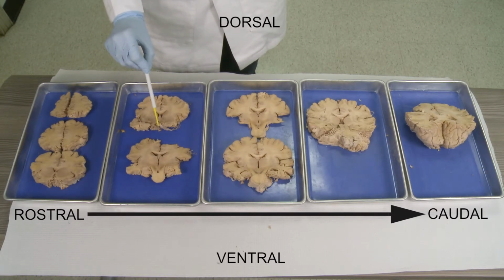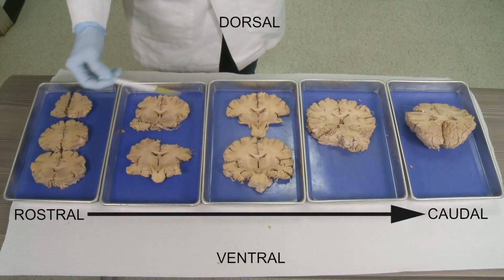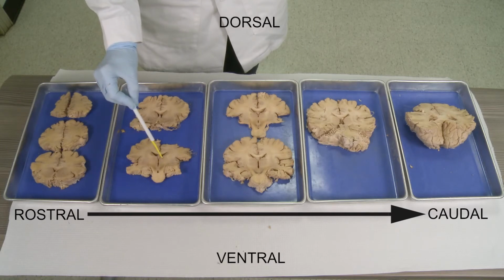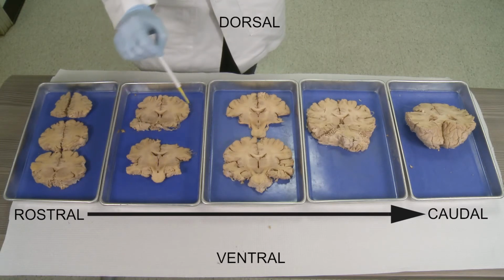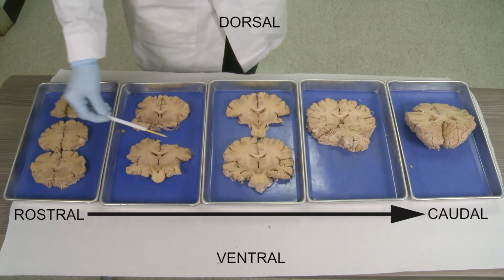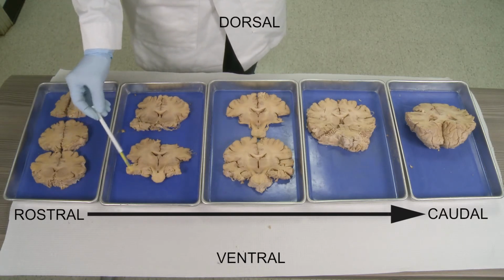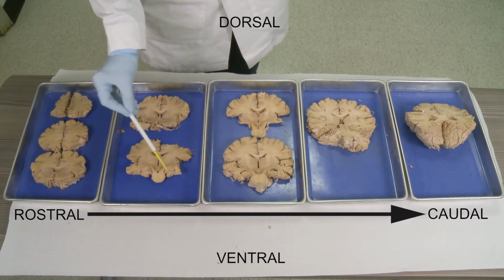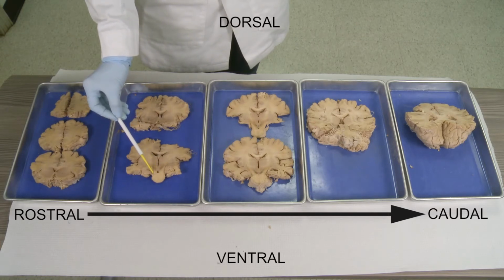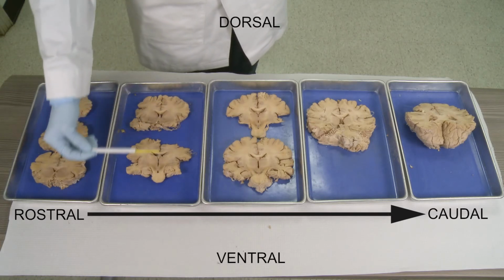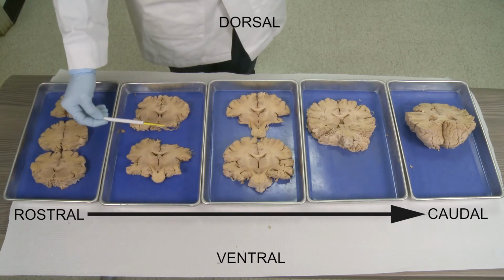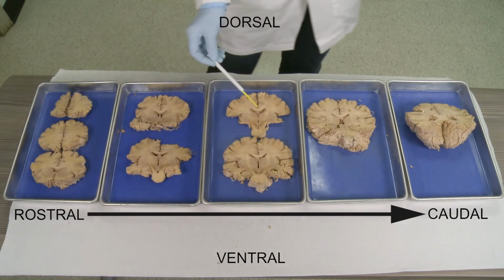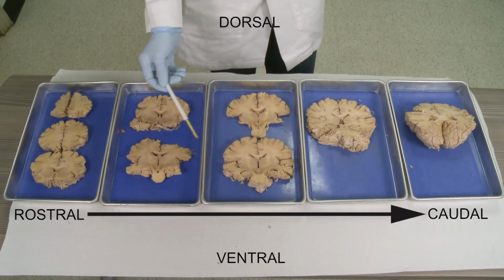This is the optic chiasm. As you progress more caudally, you start seeing the diencephalon, in this case the thalamus and hypothalamus. In the ventral part, so this is the dorsal part. In the ventral part, at this level, which is through the temporal lobe, you can see the hippocampus. Then this structure here is the pons. So when you cut a coronal section through the brain, you will have the cerebral hemisphere, but you will also have subcortical structures such as the pons.